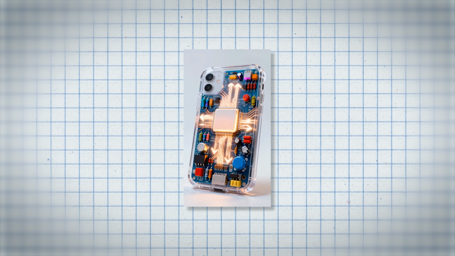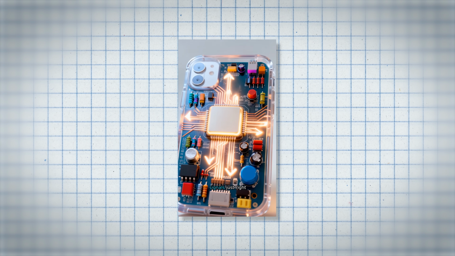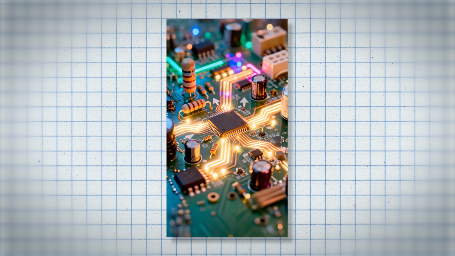On a circuit board, tiny city of light, copper traces our road, sending signals just right. Resistors slow it down, capacitors smooth the flow. The chip is the brain saying, ready, set, go.